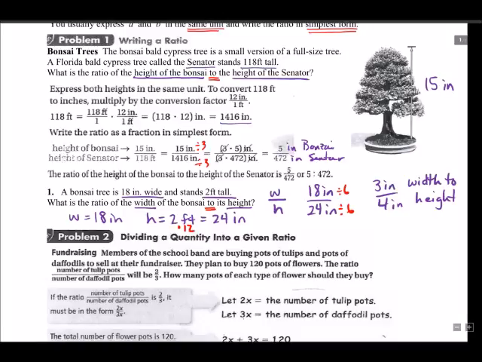That was fun. We were told our bonsai tree is 18 inches wide and 2 feet tall, and we want the ratio of the width to the height. So our width is 18 inches, our height is 2 feet. I'm going to put everybody in inches. So I multiplied by 12 and got 24 inches for the height. I'm asked to do width to height, compare width to height.